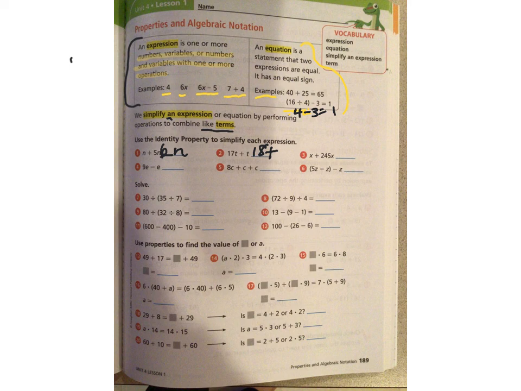Let's look at number 3. x plus 245x. So take your 245 and add an x. What would that be? It would be 246x, wouldn't it? Just putting them together. So I want you to do those three that are left.